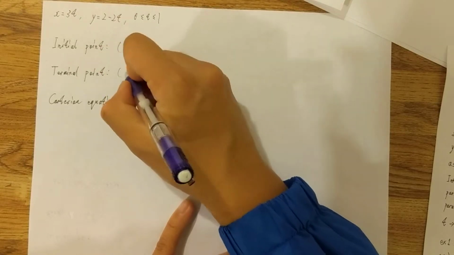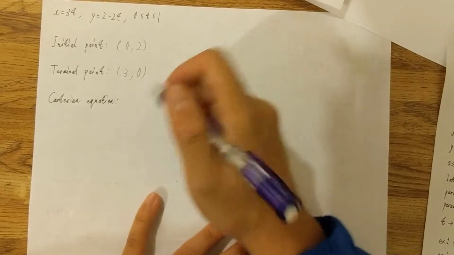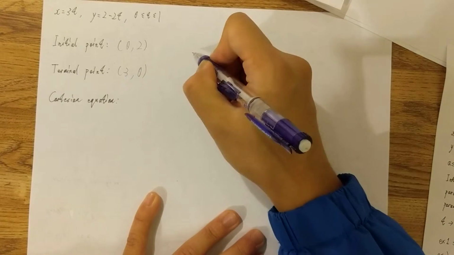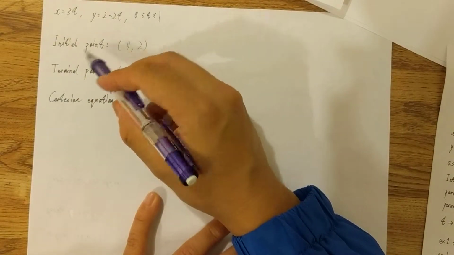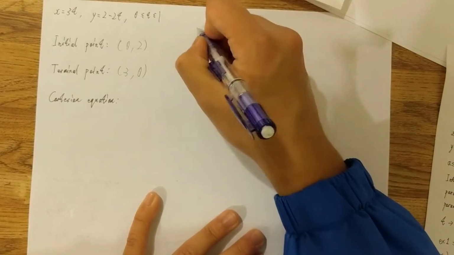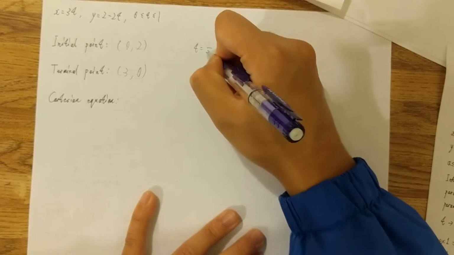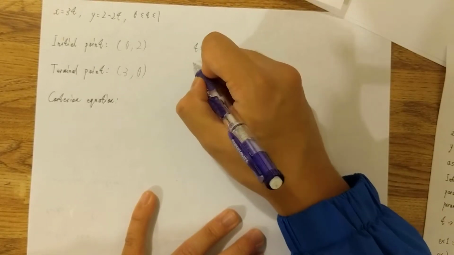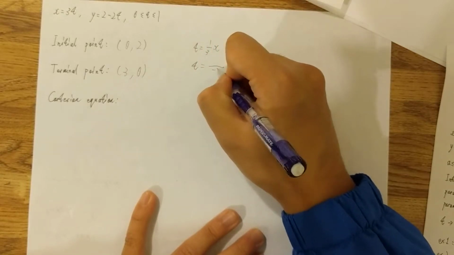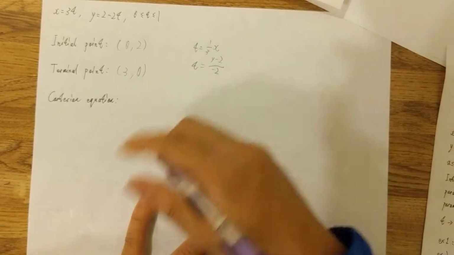We have 3 and 0. So for the Cartesian equation, we'll basically convert these two equations to t in terms of x and t in terms of y. In this case we have t equals 1/3 of x, and then t will also be equal to y minus 2 over -2.